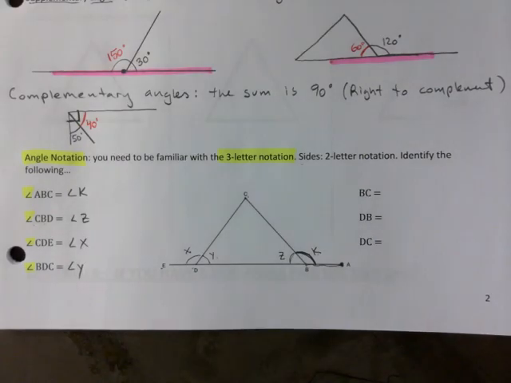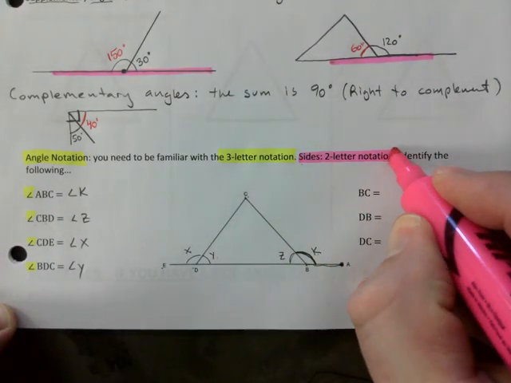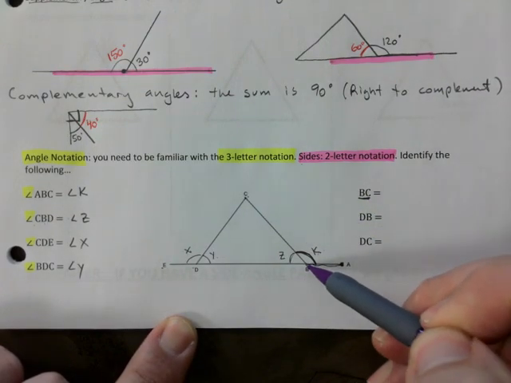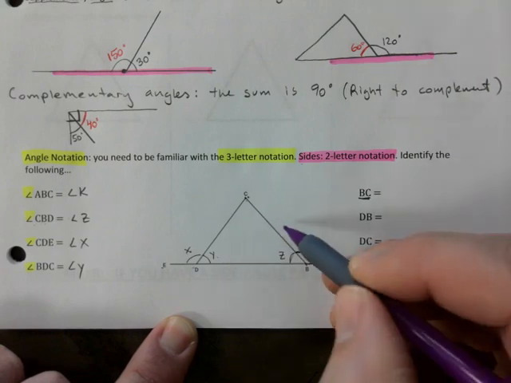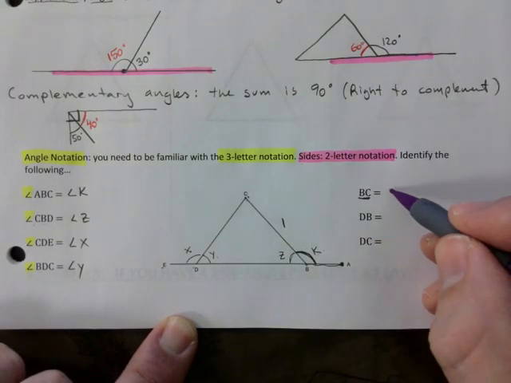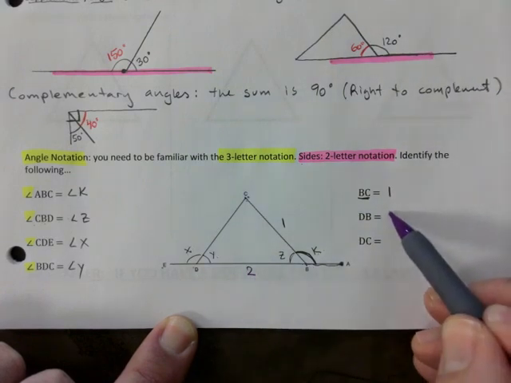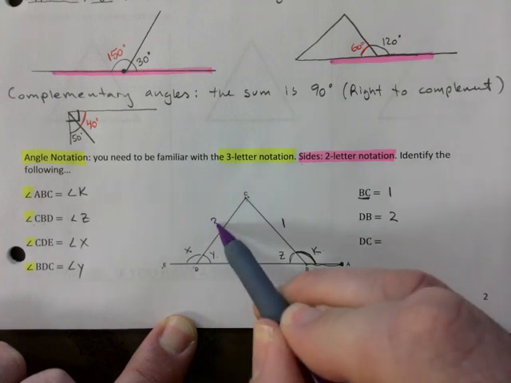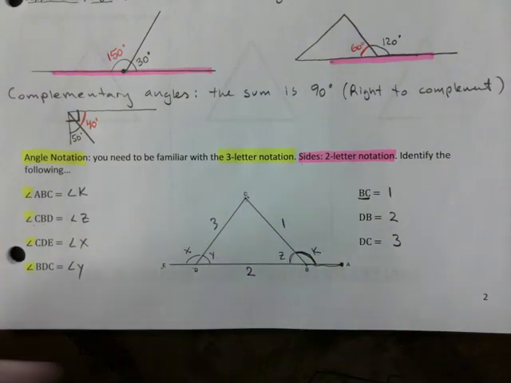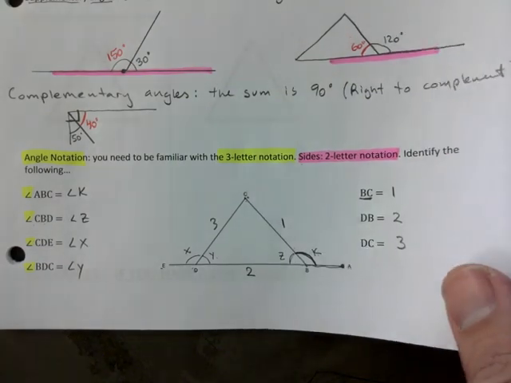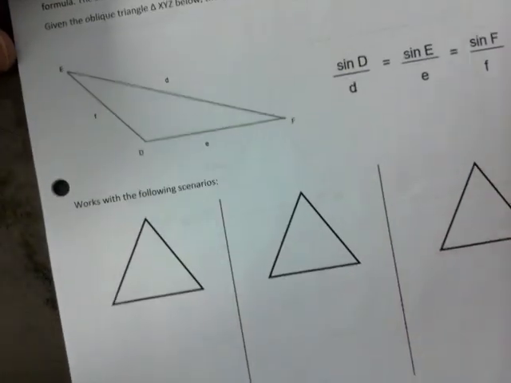For sides, we sometimes have 2-letter notation. So if it's asking for BC, right, you're wanting this side right here. Let's put a number 1 there, and we'll just say that's number 1. DB is down here, put a number 2 there, and DC is this stretch right here. We'll put a number 3 there, and we're good to go. Trust me, it won't be your first time to see that 3-letter notation. I just want you to be aware of that. Let's keep going. Lots of review before I actually dive in, okay?